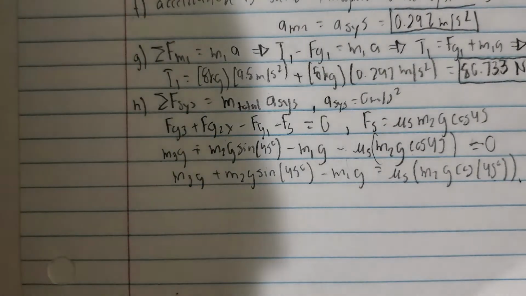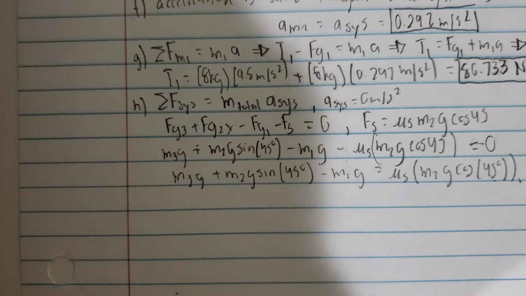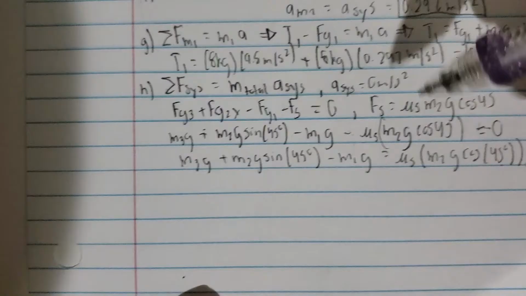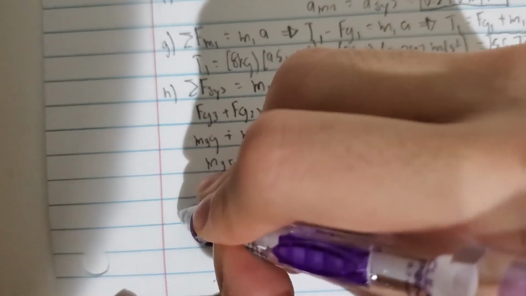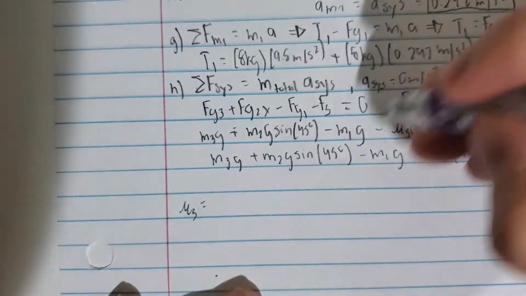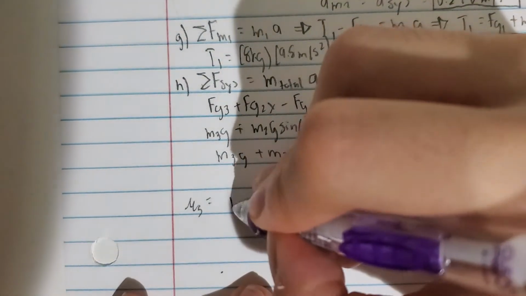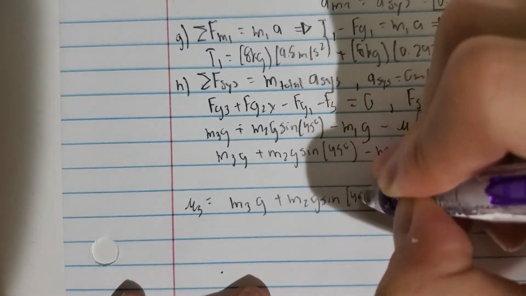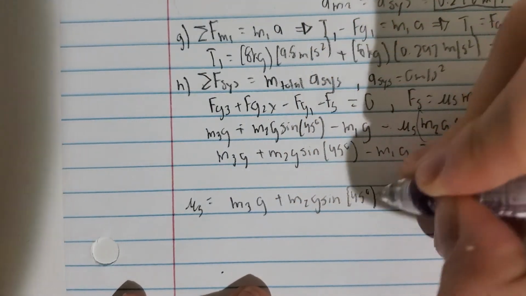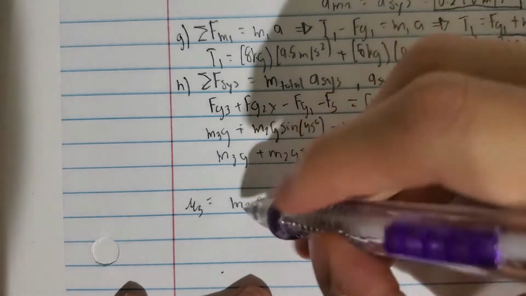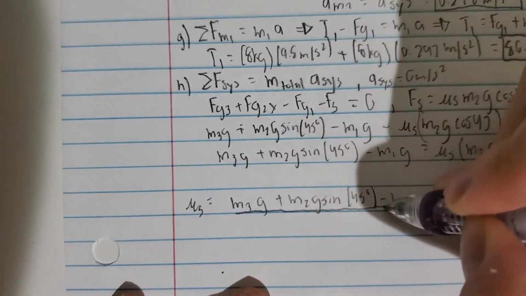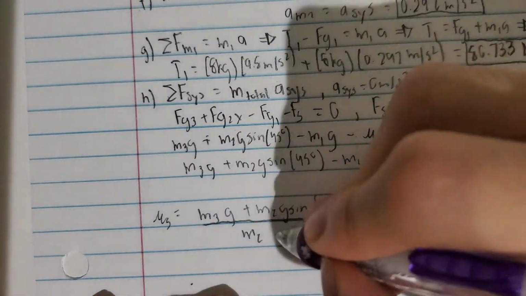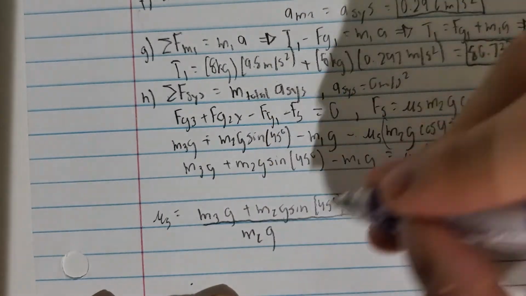We want to solve for mu s, so we're going to divide everything in parentheses to the side. So mu s is going to be equal to m3g plus m2g sine of 45 minus m1g, divided by m2 g and cosine of 45.